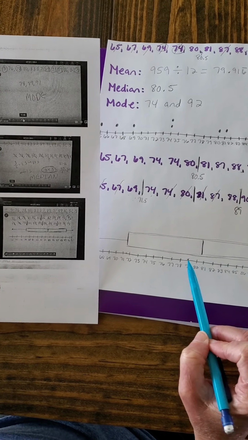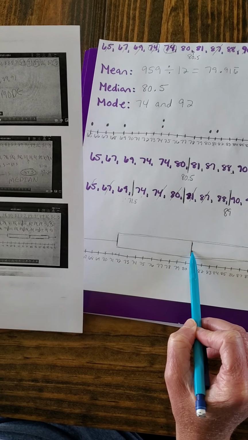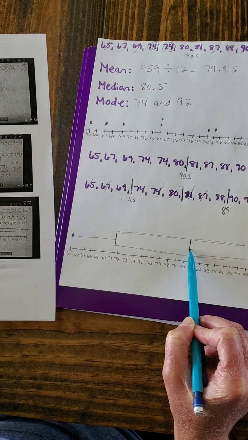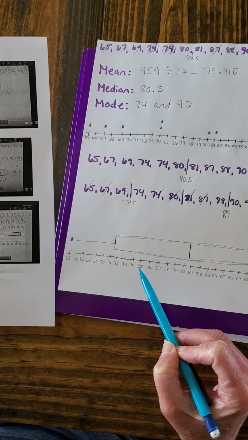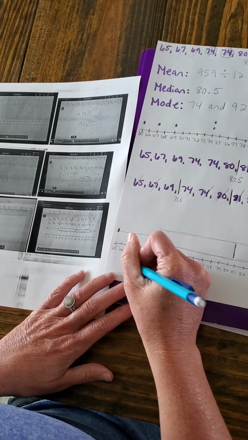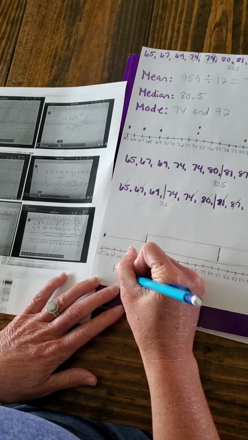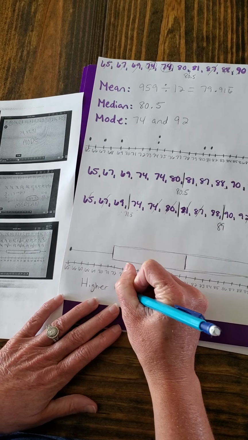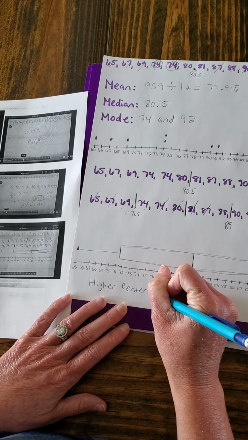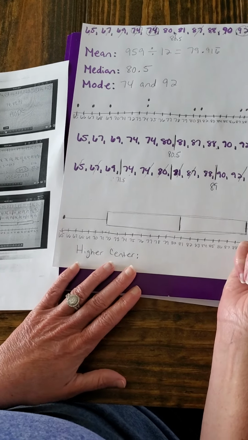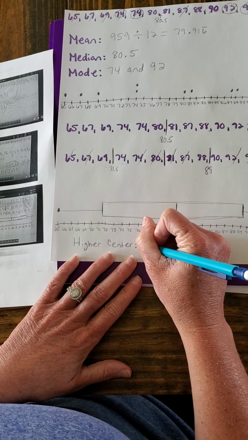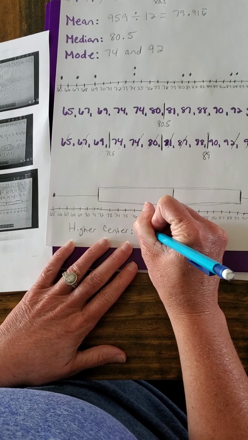So we can tell that Jacksonville, oh actually it's Miami, has the higher center. So you guys can just write on your paper, you can write higher center, and you can put a little colon, and you can write Miami.